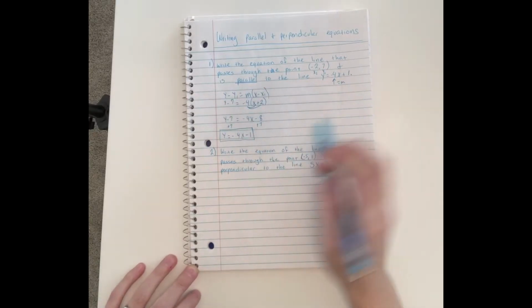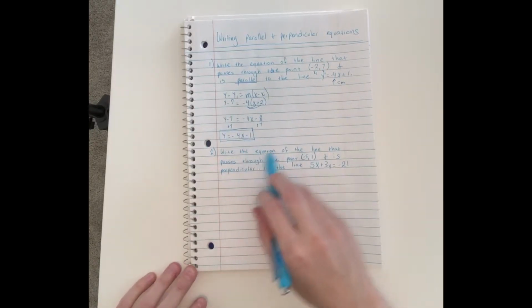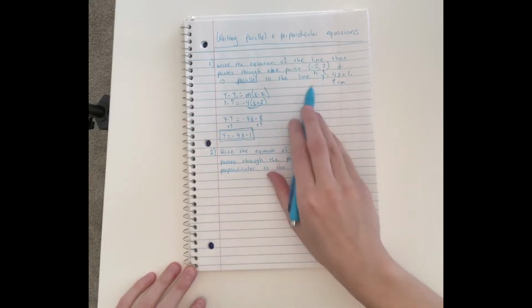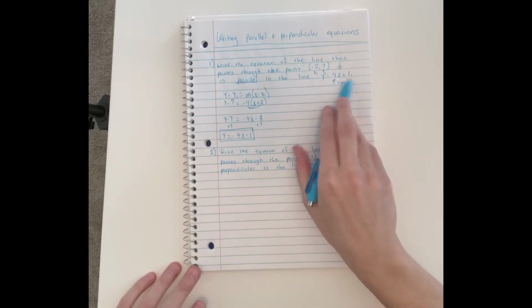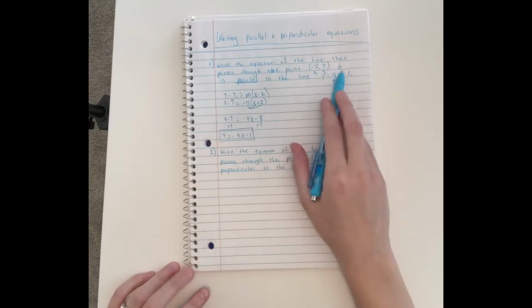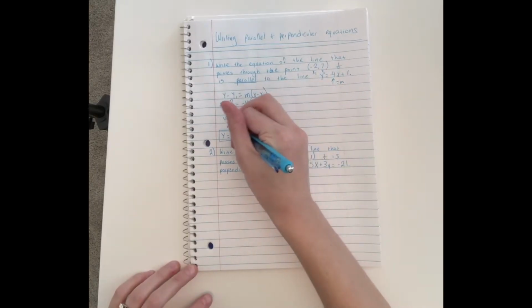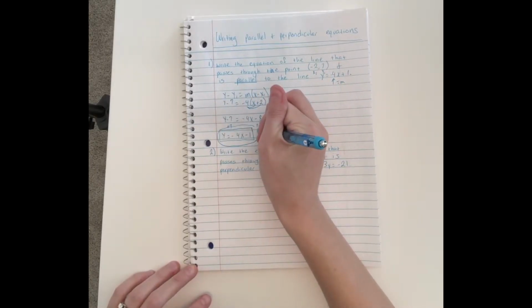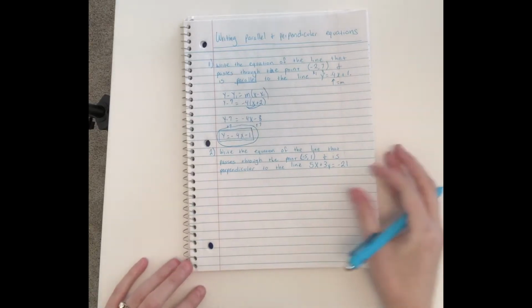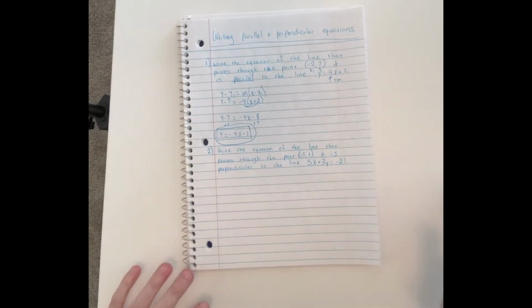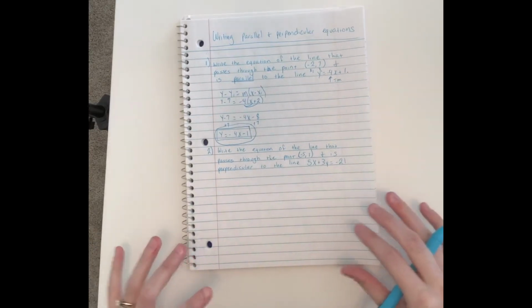So the equation y equals -4x minus 1 is parallel to the line y equals -4x plus 1, and it contains the point -2, 7. So this right here will be your answer. These types of problems are just taking basically a lot of little things you've learned throughout this year so far and piecing them all together.